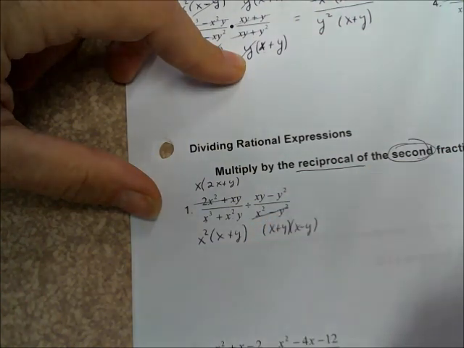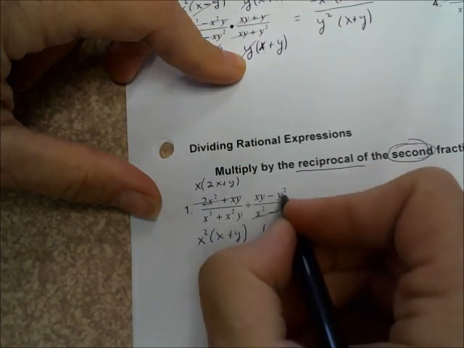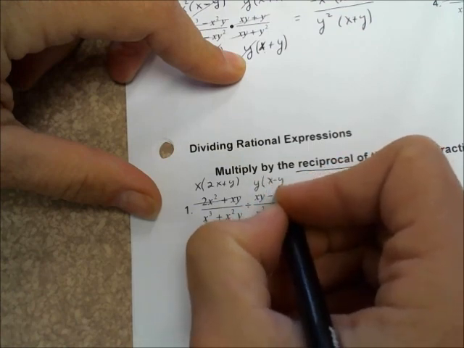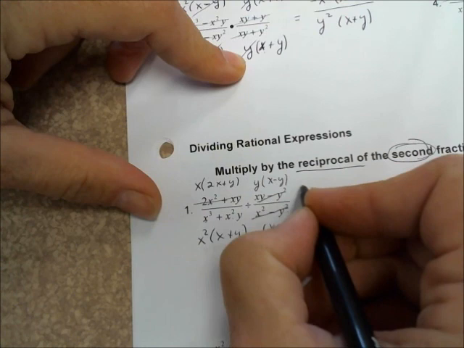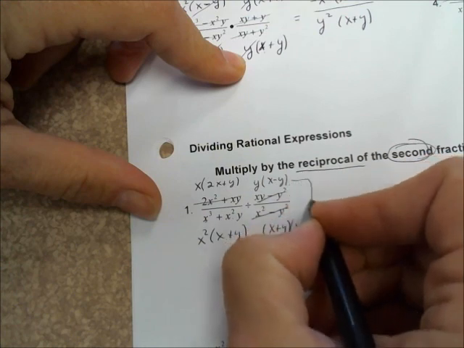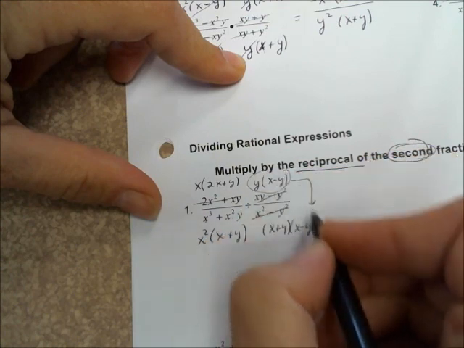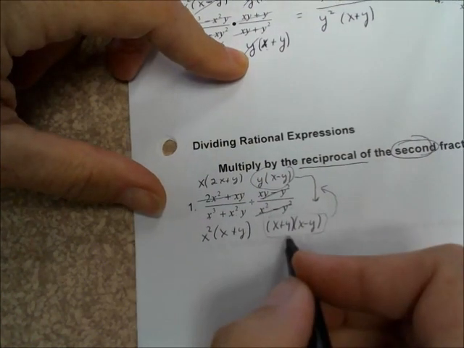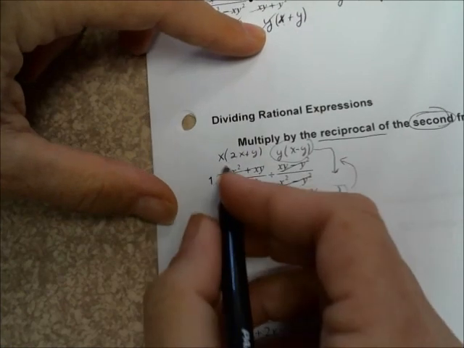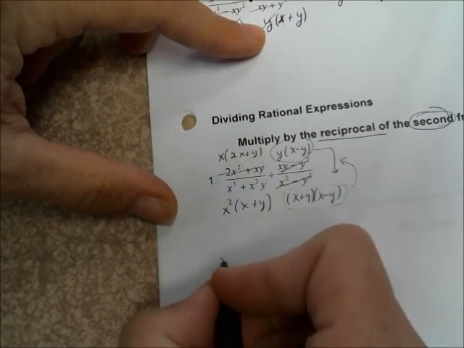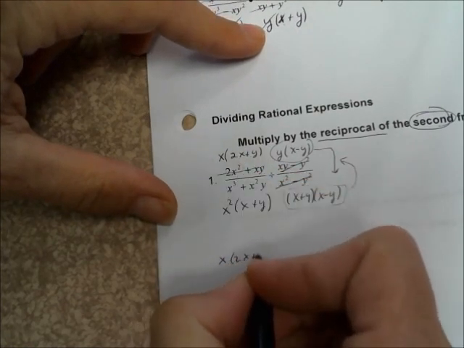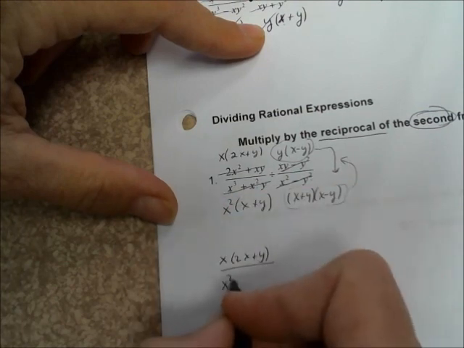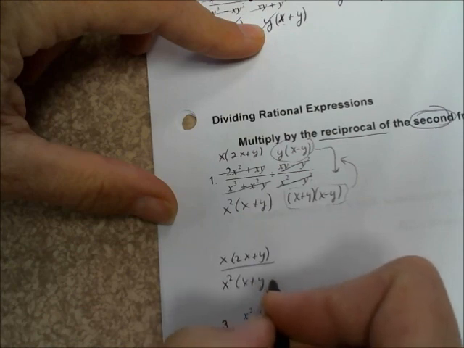Take that out. And then in the top, we have a y as a GCF, so I'm going to take that y out, and I'm left with x minus y. But now we have to flip this fraction. So this goes to the bottom, this part right here, and this part will go to the top. And I'm going to rewrite that so I'm not all confused about everything. So in the top here I had x times 2x plus y, and in the bottom here I was left with an x squared times x plus y.